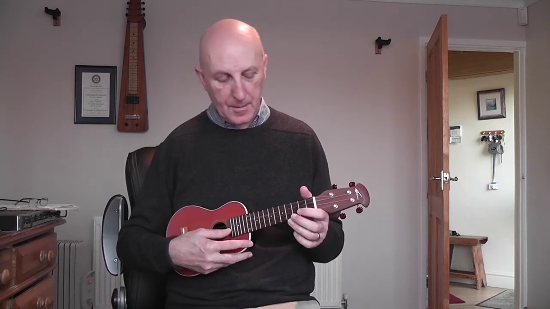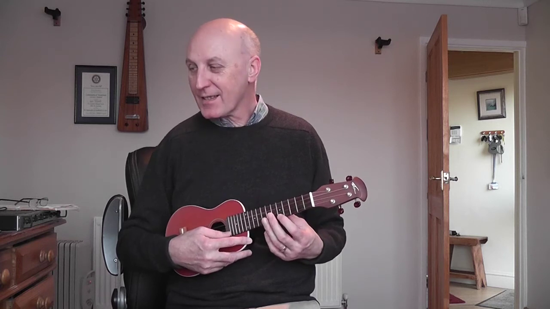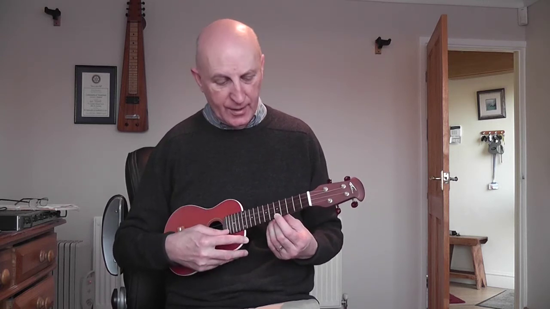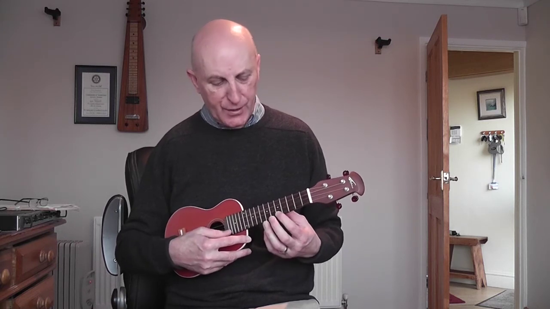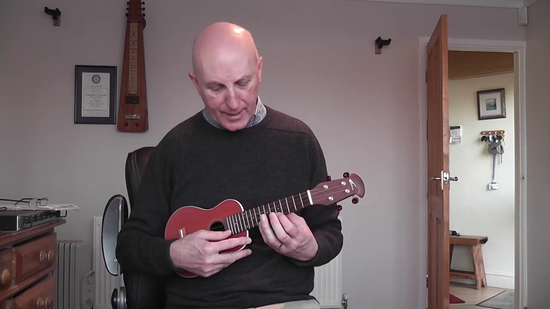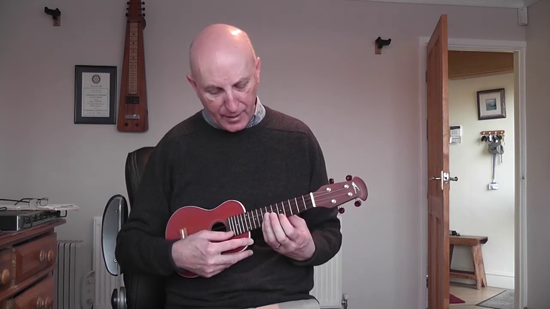And the next line, holy infant so tender and mild, same tune. Now here's where it gets a bit interesting. Sleep in heavenly peace. Now you're up to the 5th fret of the A string. Notice the finger that I'm using is the 1st finger because I'm going to go from the 5th fret, which I play twice, up to the 8th fret, which I use my little finger on.